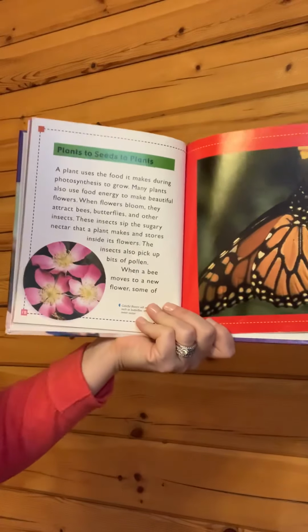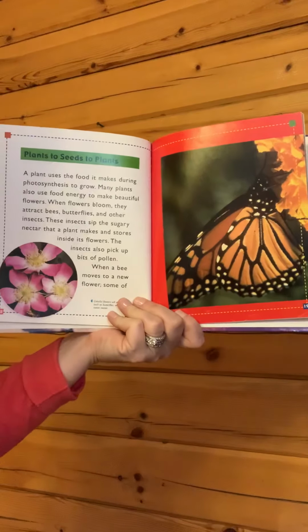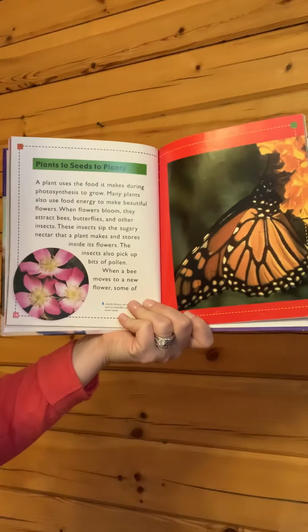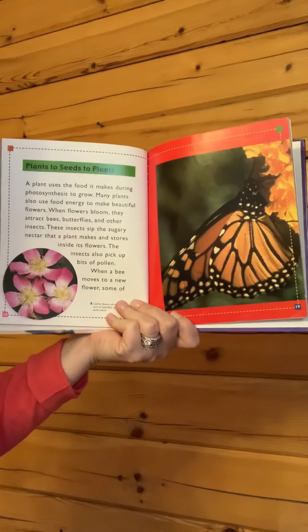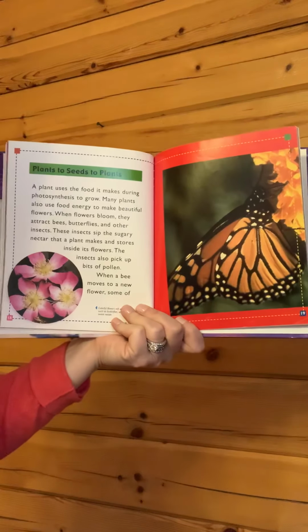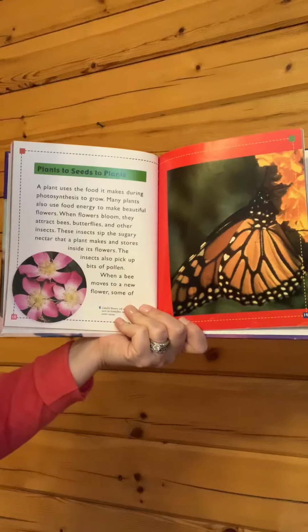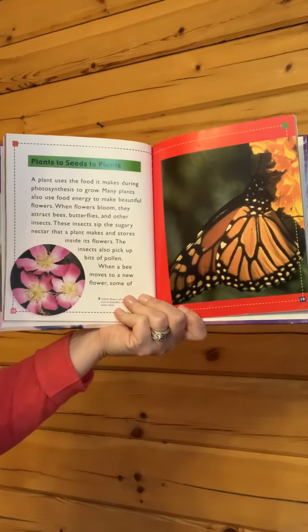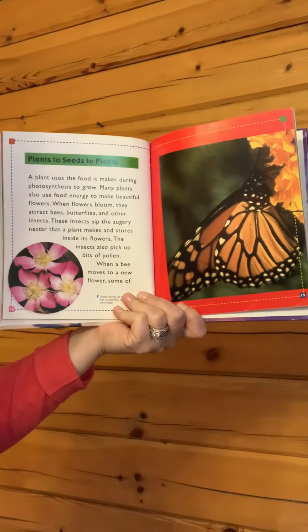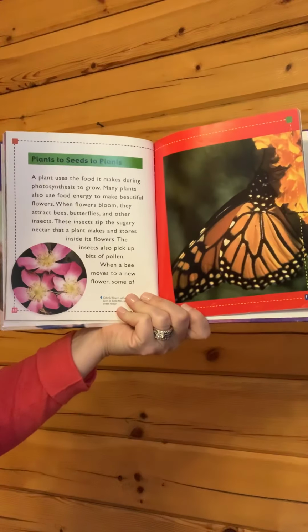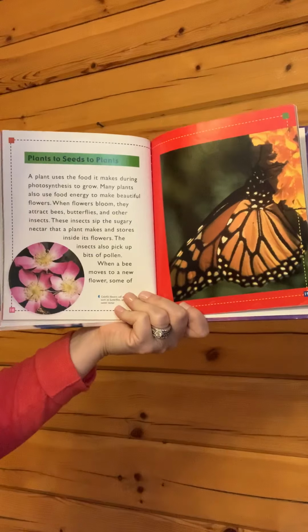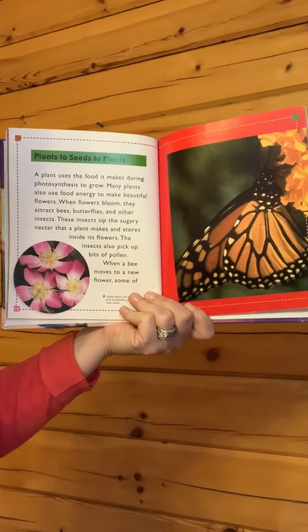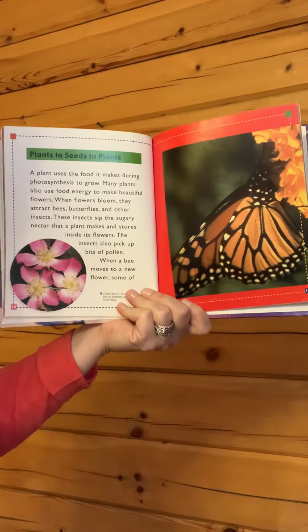Plants to seeds to plants. A plant uses the food it makes during photosynthesis to grow. Many plants also use food energy to make beautiful flowers. When flowers bloom, they attract bees, butterflies, and other insects. These insects sip the sugary nectar that the plant makes and stores inside its flowers. The insects also pick up bits of pollen.